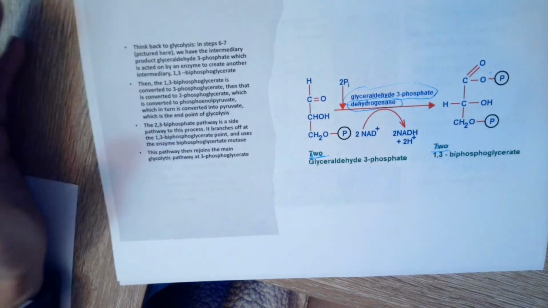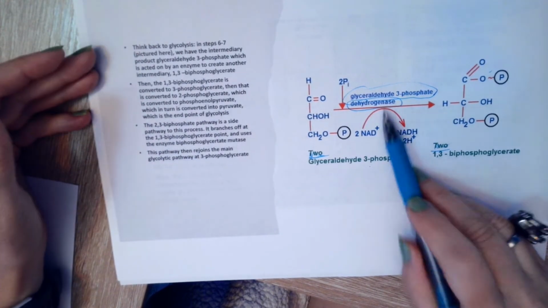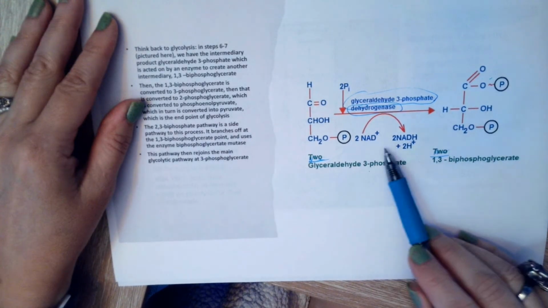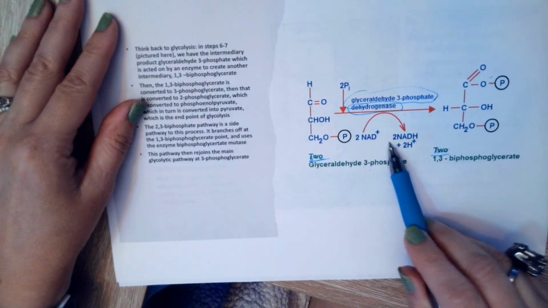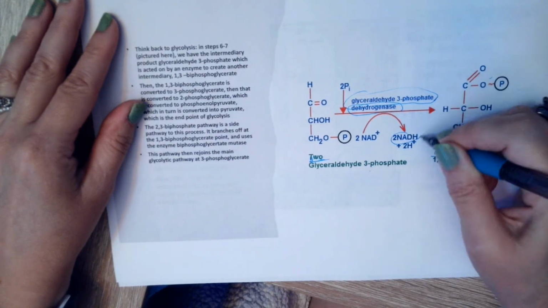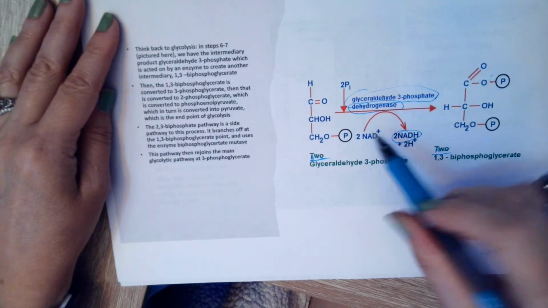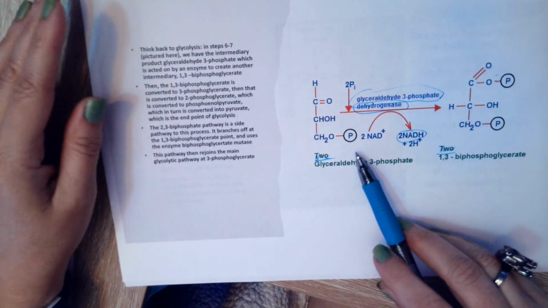So it's a really simple way of naming enzymes. It tells you exactly what the enzyme is going to do. So here we're going to be taking that hydrogen and adding it to NAD, creating NADH, with hydrogens added to the NAD, something we've seen a zillion times before.